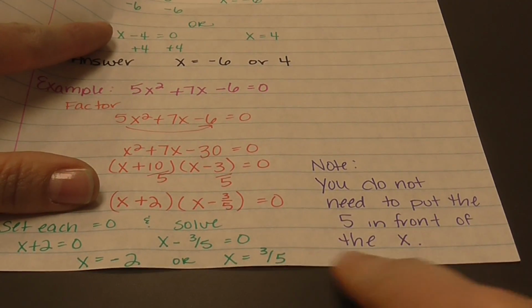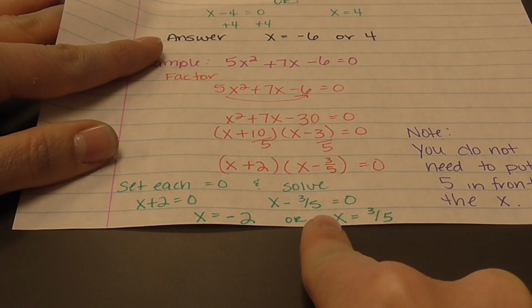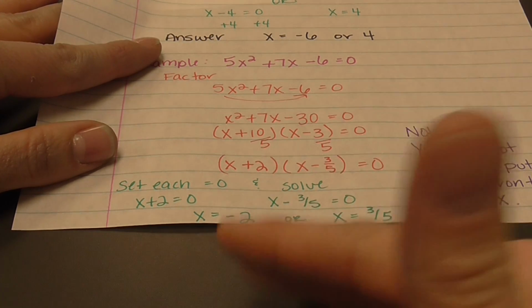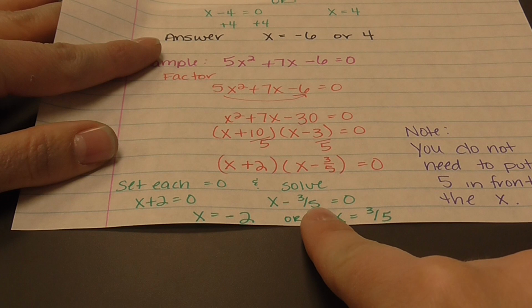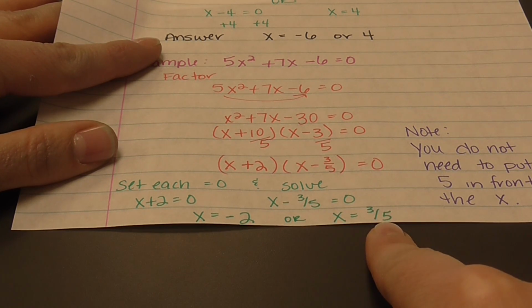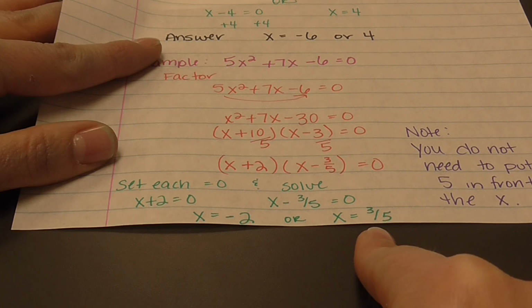You do not need to put that 5 in front of the x and rewrite it, because when you solve it, I'm just going to set each one equal to 0. It's easier just to move that 3/5 over by adding 3/5 to both sides and leaving it alone. If you would have rewritten it as 5x minus 3, you would have added the 3 and then divided by 5, which would still leave me with x equals 3 divided by 5. So my answer is just negative 2 and 3/5. That's it.